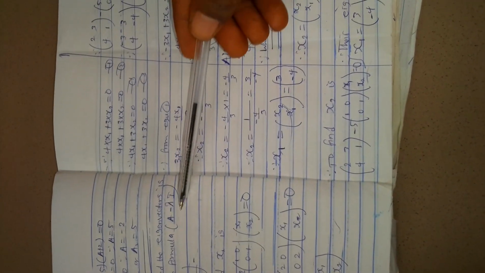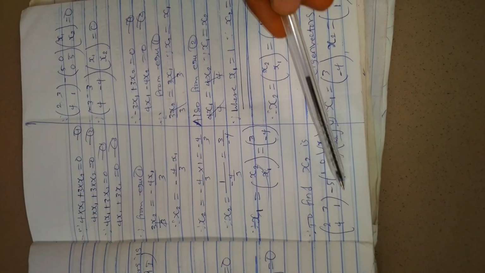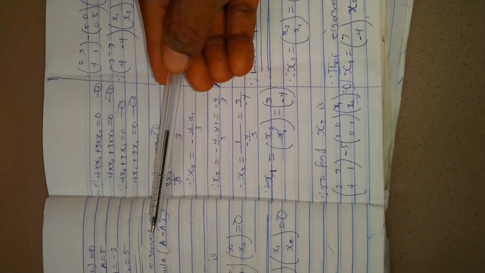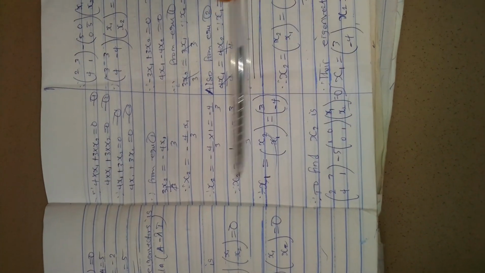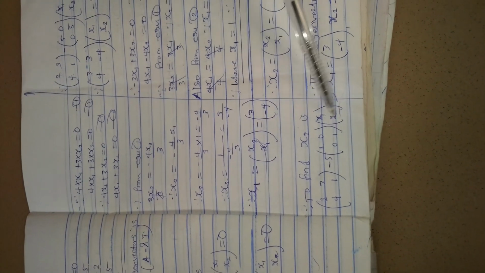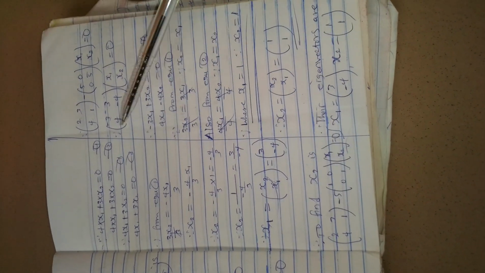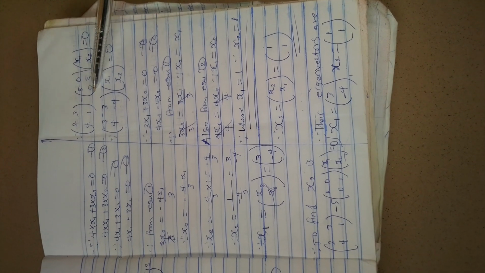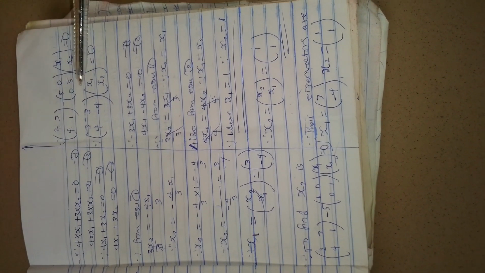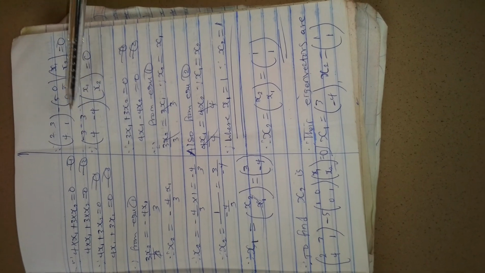Apply your formula A minus lambda I. So it becomes matrix A minus lambda 2, which is 5, times your unit matrix, which is 1, 0, 0, 1. Bringing this x1, x2, that becomes 2, 3, 4, 1 minus 5, 0, 0, 5. If you multiply this, 5 times 1 is 5, 5 times 0 is 0, 5 times 0 is 0, 5 times 1 is 5. Breaking this down, then x1, x2 equals 0.